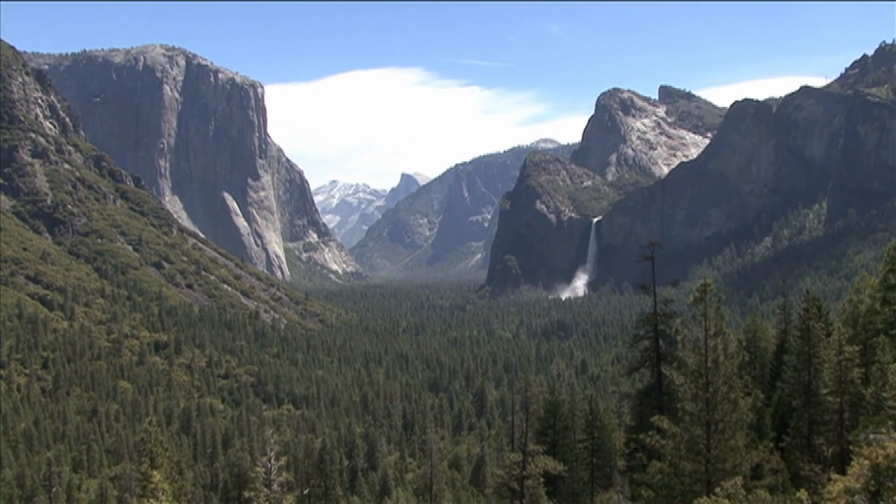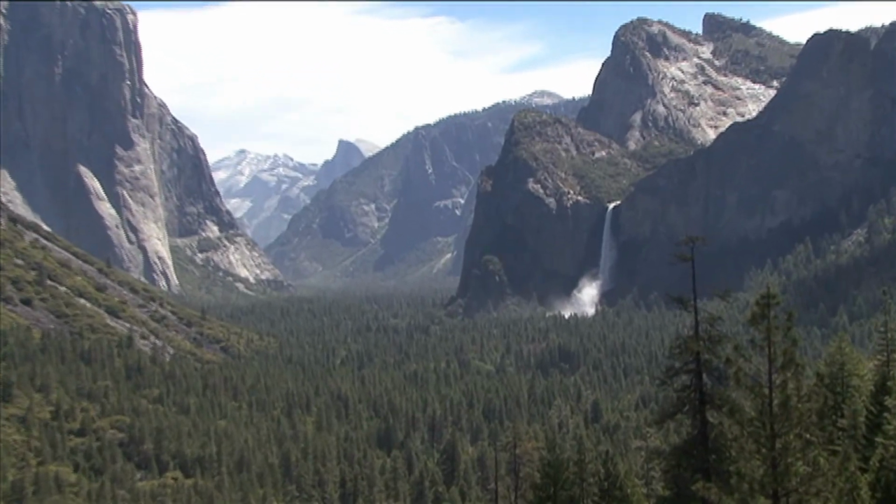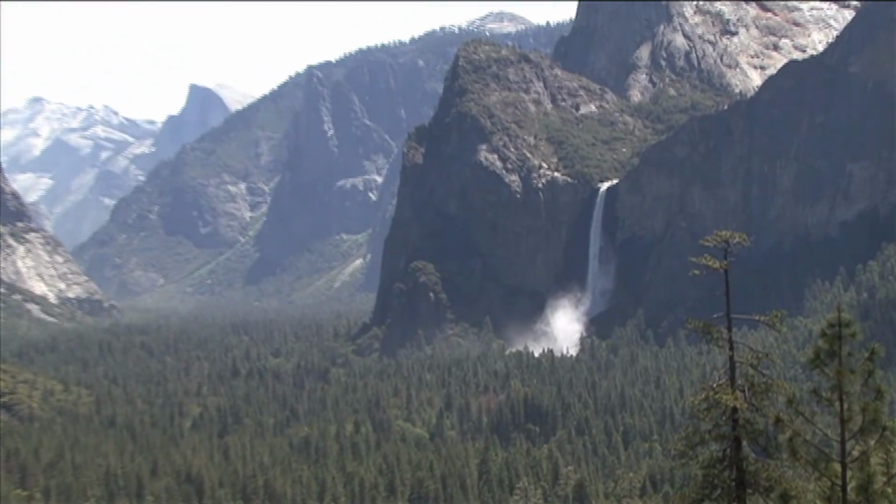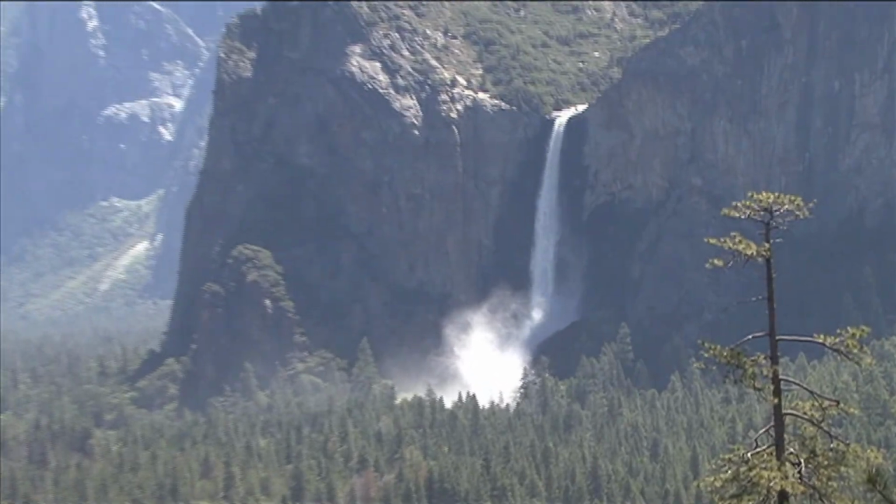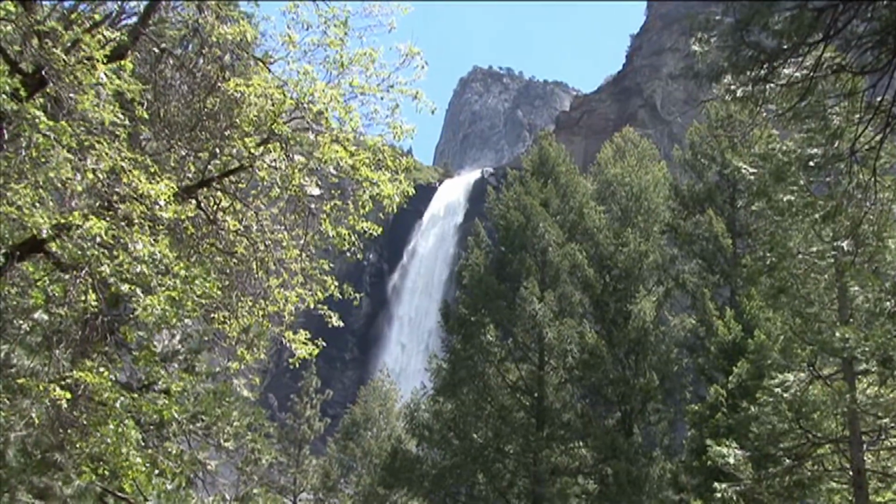Leaving stop 3, continue on to the valley, turn right into Bridalveil Falls parking area. This will be 3.1 miles from stop 2. Our next stop is Bridalveil Falls.